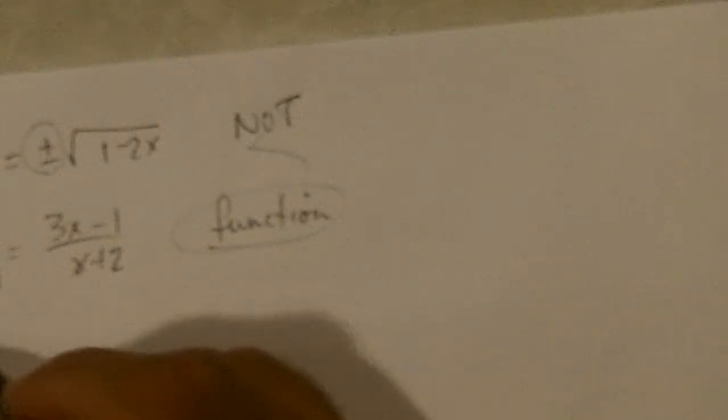43. And you can type that into your calculator and you can see that it'll pass the vertical line test. 43.